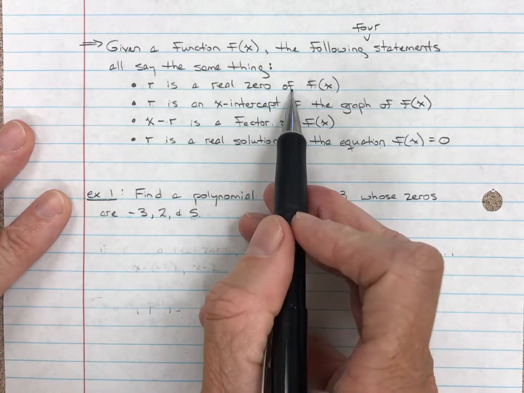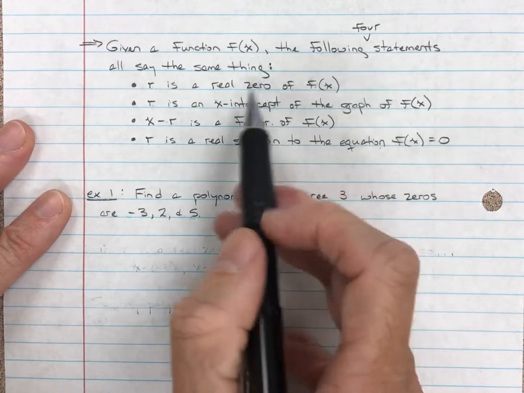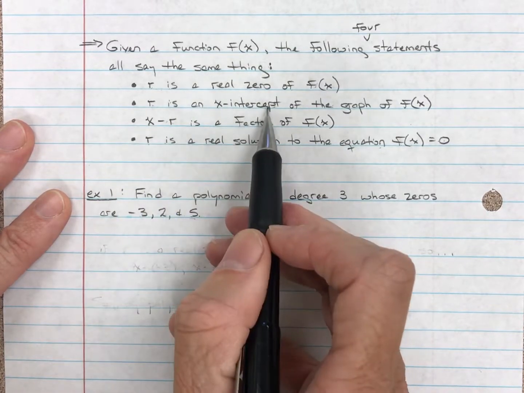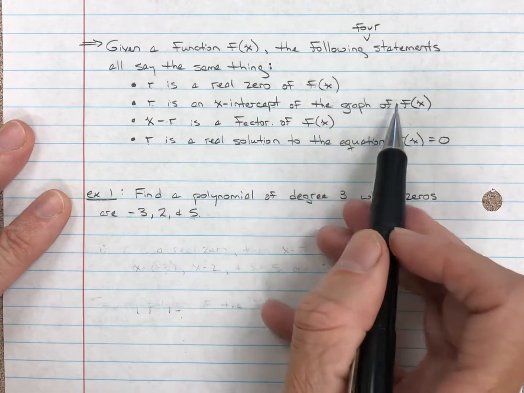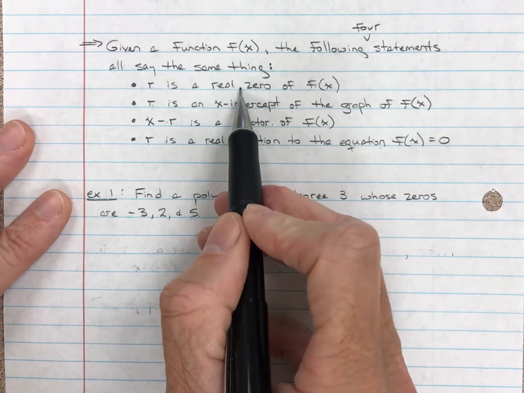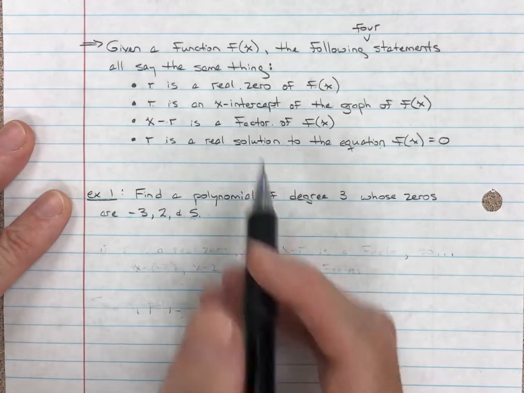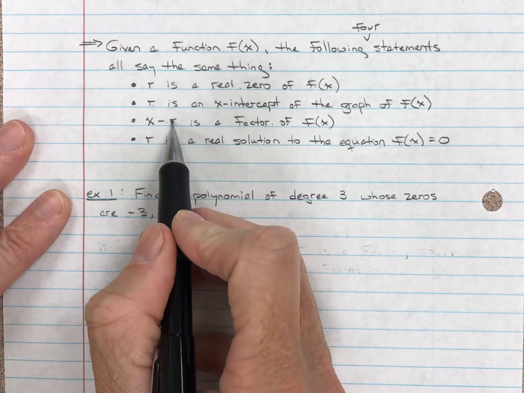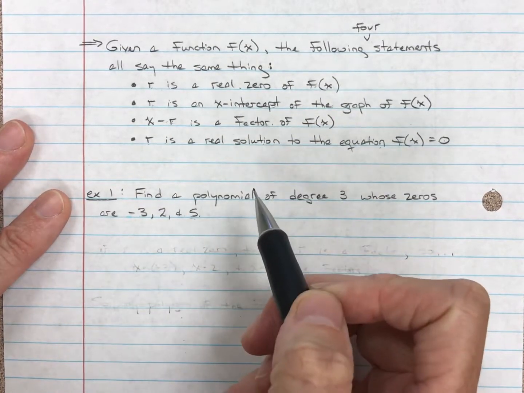R is a real zero of the function. That says the same thing as R is an x-intercept of the graph of the function. So a real zero is an x-intercept. An x-intercept is a real zero. x minus r is a factor of the function.